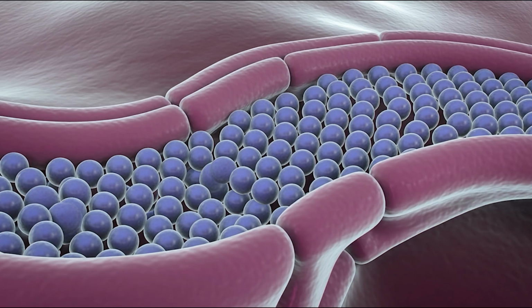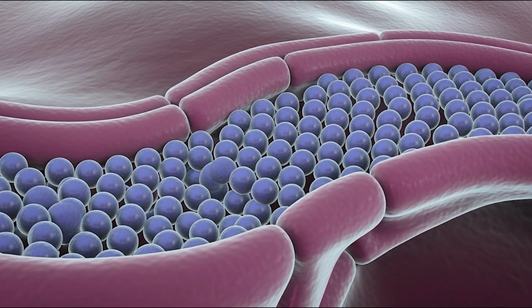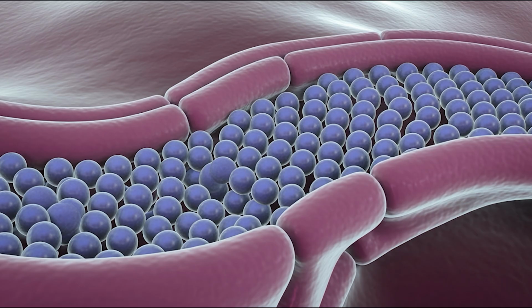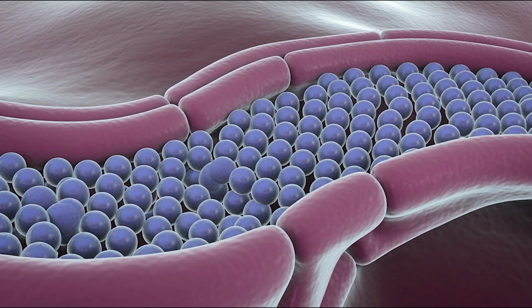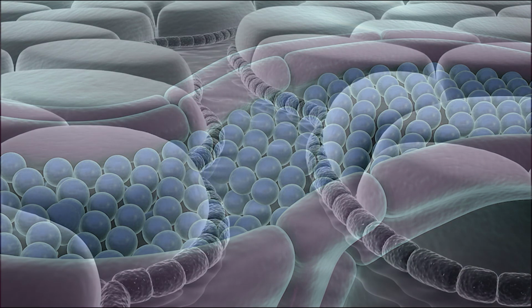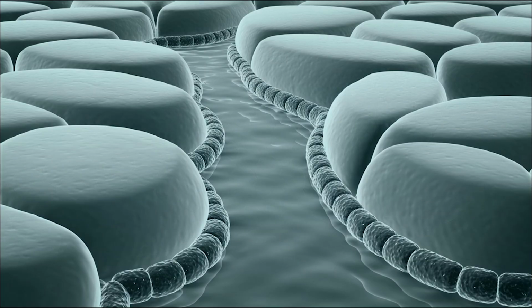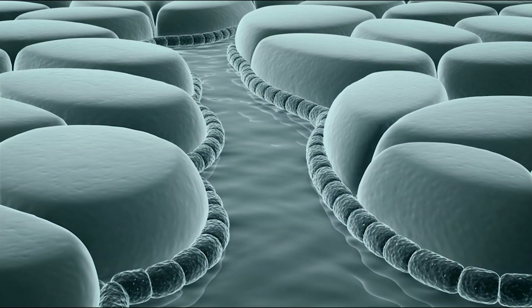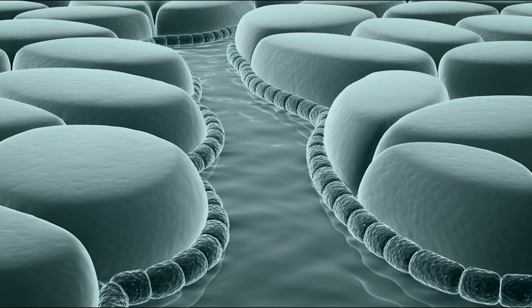Organic anion transporting polypeptide 1B1 is a hepatic uptake transporter. Organic anion transporting polypeptide 1B3 is also a hepatic uptake transporter. Organic anion transporting polypeptide 1B1 is expressed on the sinusoidal membrane of hepatocytes. Organic anion transporting polypeptide 1B3 is expressed on the sinusoidal membrane of hepatocytes. The sinusoidal membrane of hepatocytes is also referred to as the basolateral membrane.